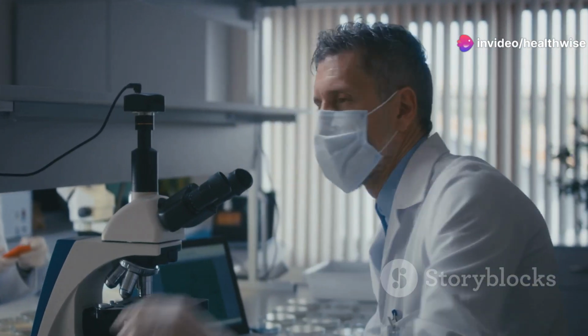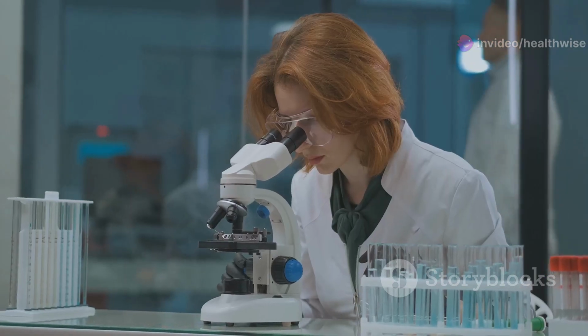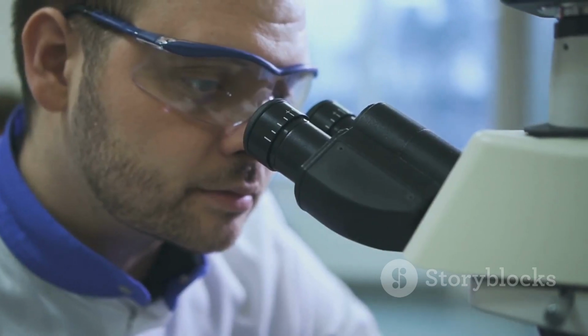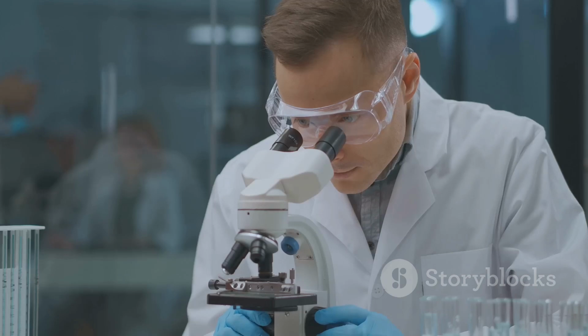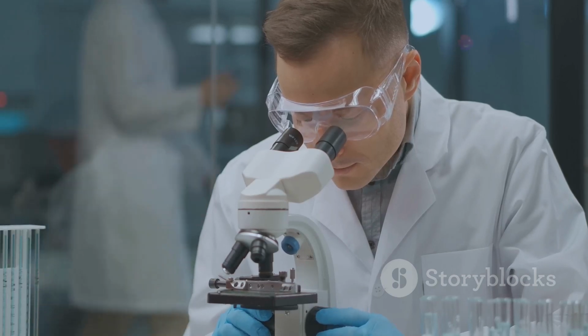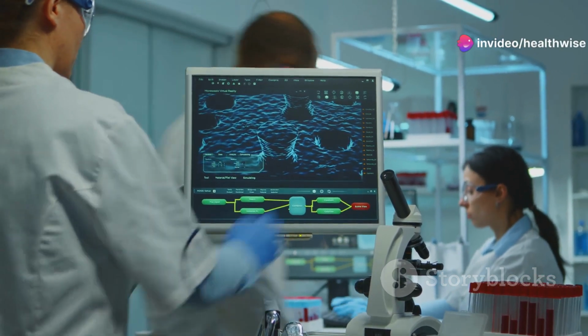The power of tiny clues. Molecular techniques in pathology. Think of a detective at a crime scene. In pathology, doctors are like detectives. Molecular techniques are their magnifying glasses. They look for clues at the smallest level, molecules.